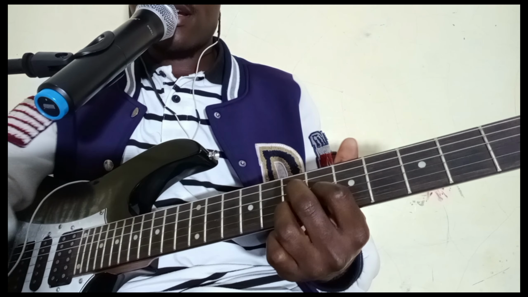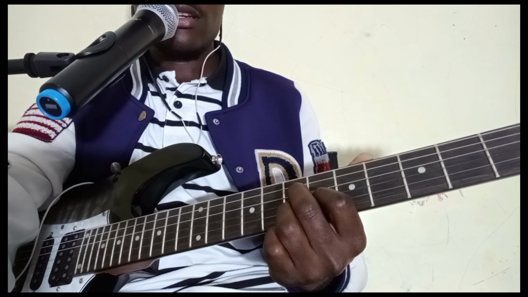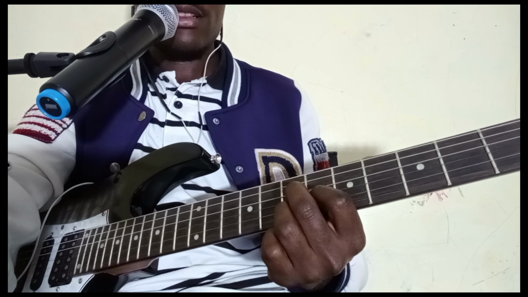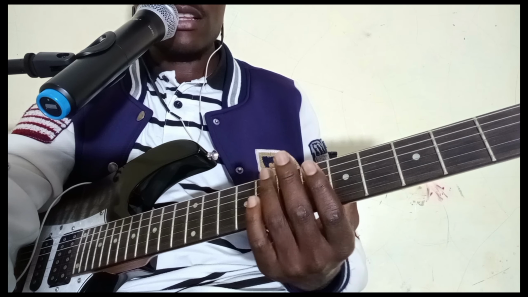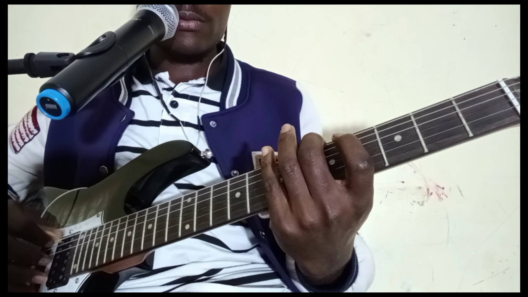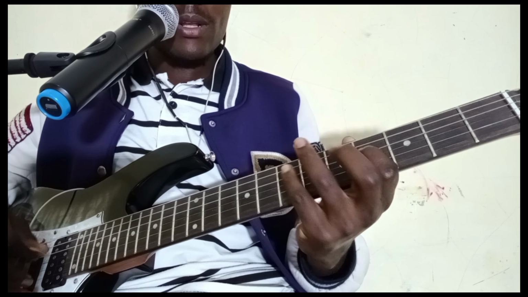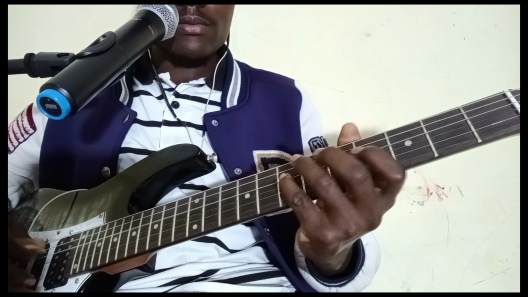So how can we play these triads? How can we embellish them? How can we play them together? How can we feel that chord progression? We are going to use the A major scale located at this position. So this is a 1, do, re, mi, fa, sol, la, ti, do, and then do.